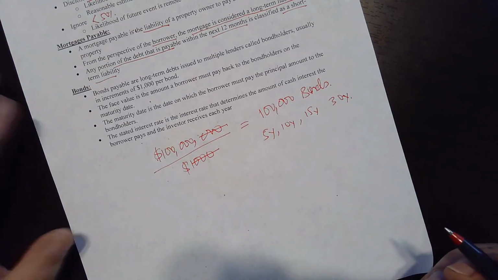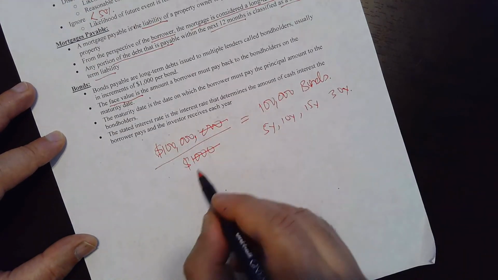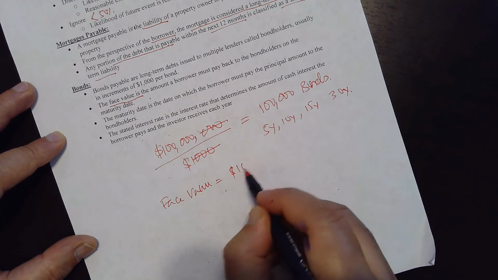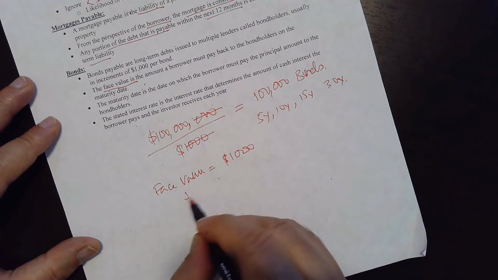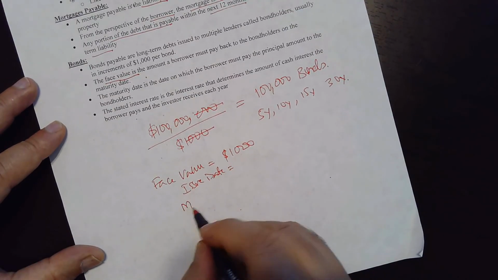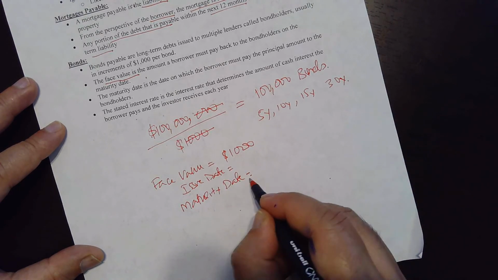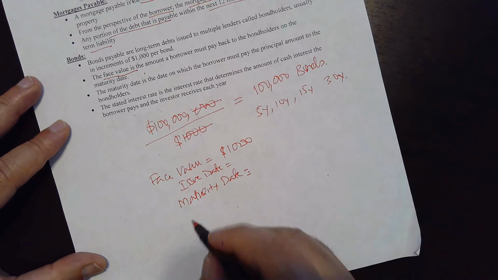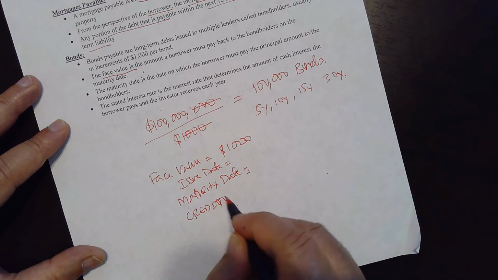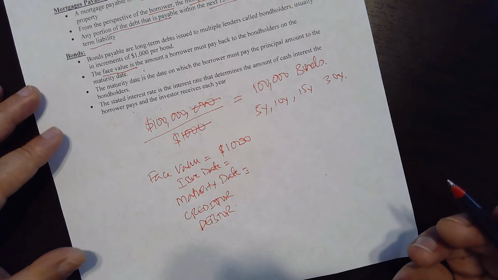So these bonds could be long term. The face value of the amount is always $1,000. Then there is an issue date. There is a maturity date. This information is going to give you information about the creditor and information about the debtor.